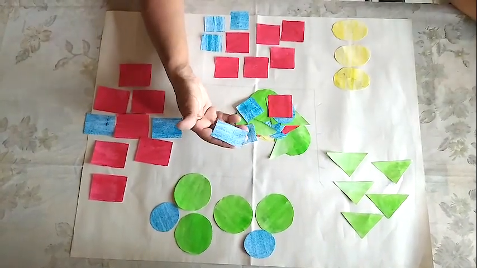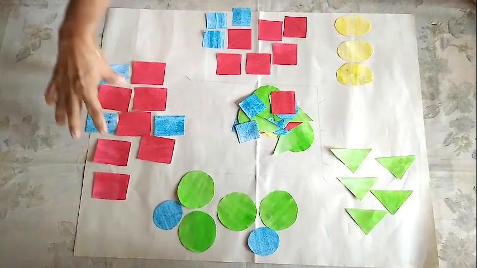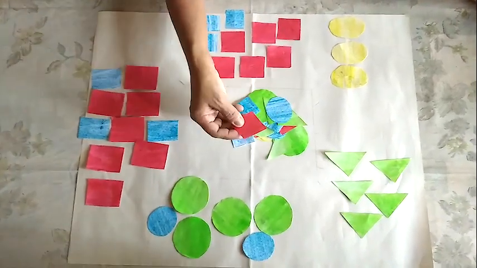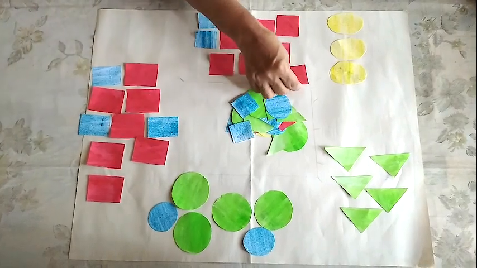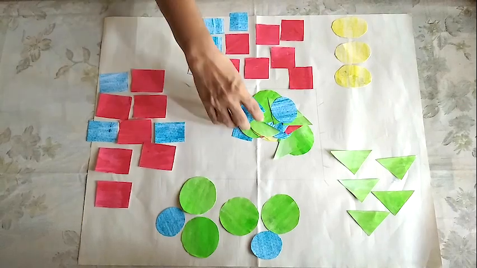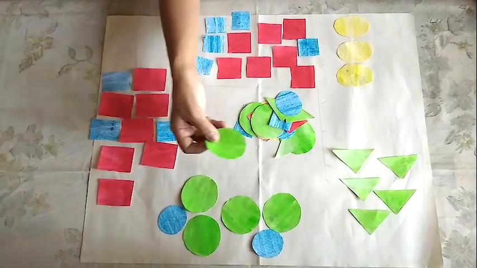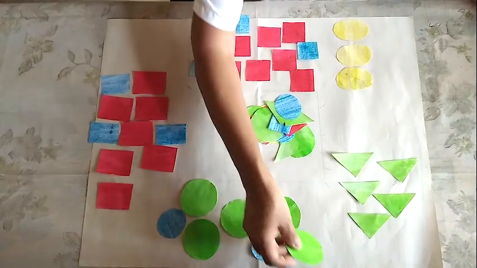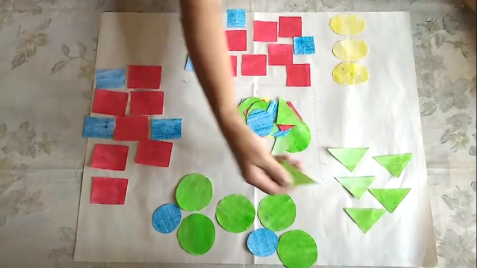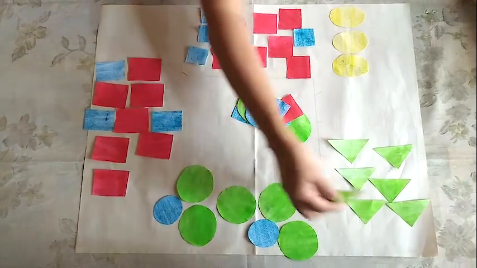What about this one? This is a rectangle. Here, I put all the rectangles together. We are sorting shapes, right? What about this one? This is a square. Here, square. What about this one? This is also a square. This one also a square. And this one, this is a circle. Here, circle. And this a triangle. Here, triangle. This one, it's a triangle.